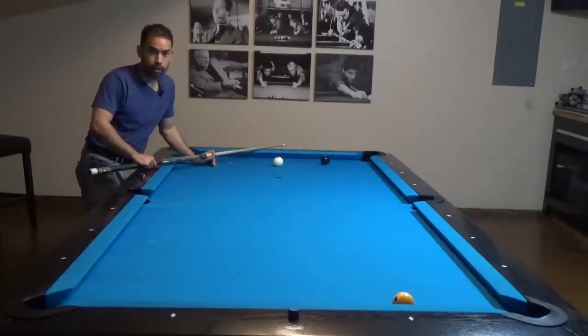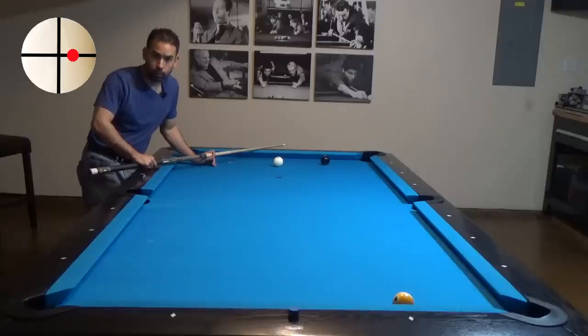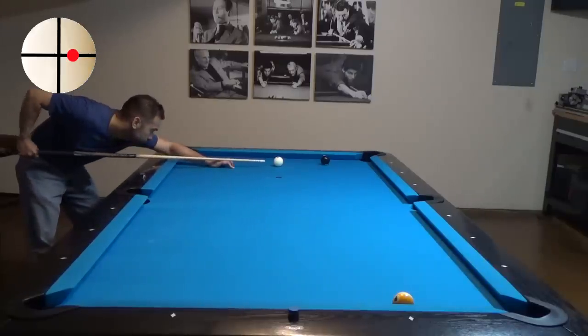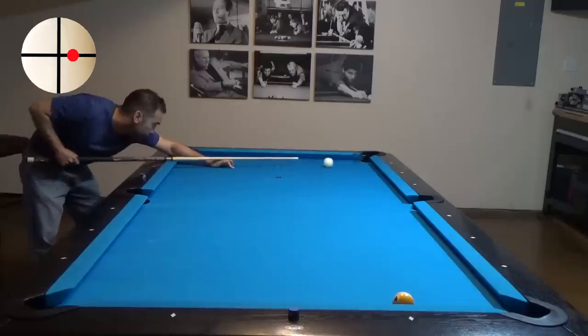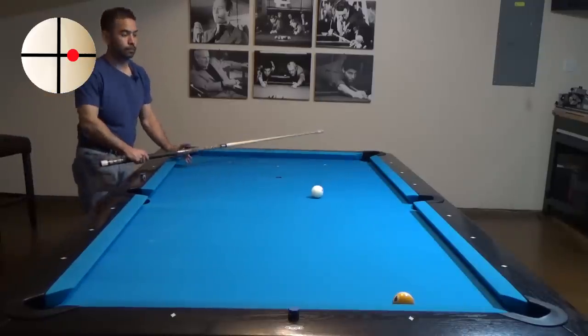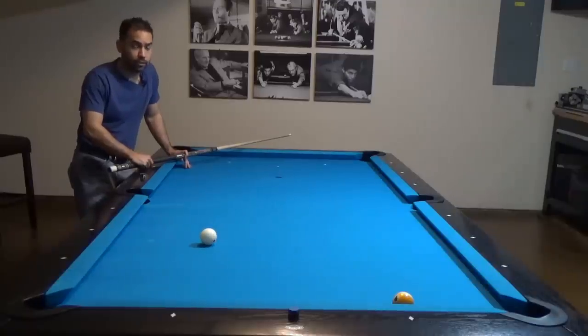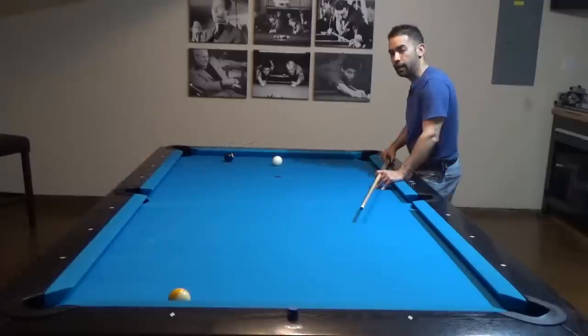Now let's try the same shot, but this time with 1 tip of right English. Now isn't that a lot easier to shoot the 9 ball? Now let's shoot the same shot, but from the other side.